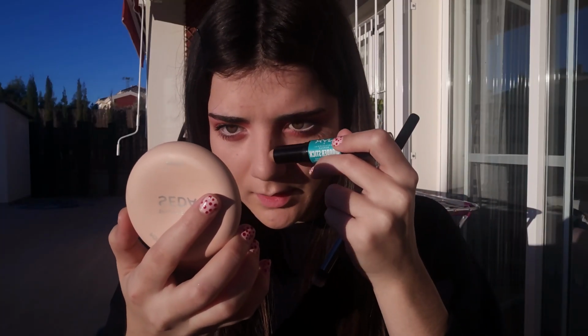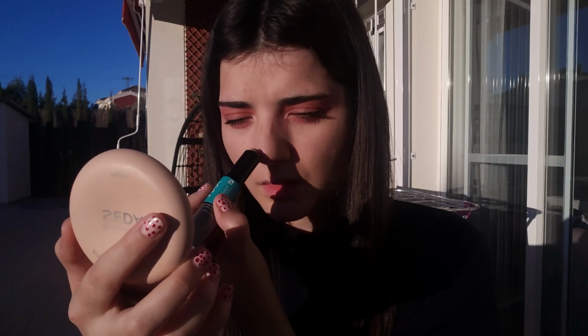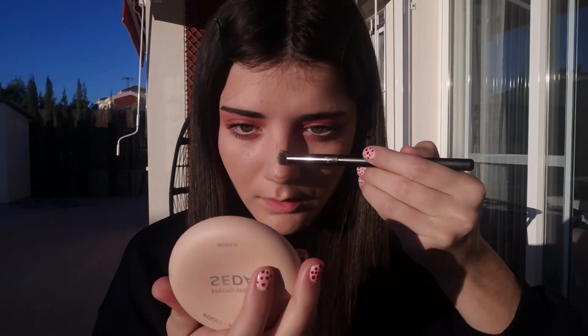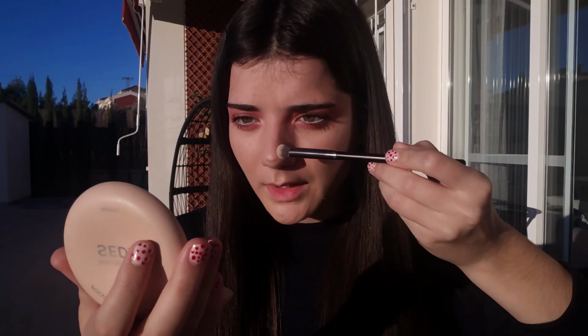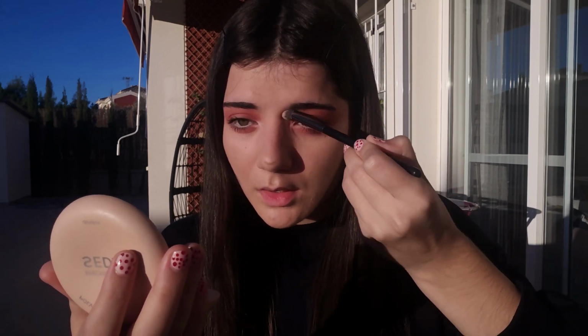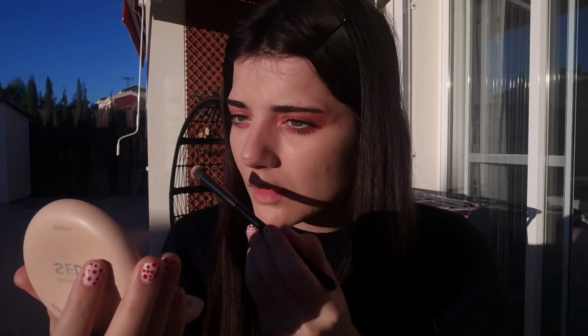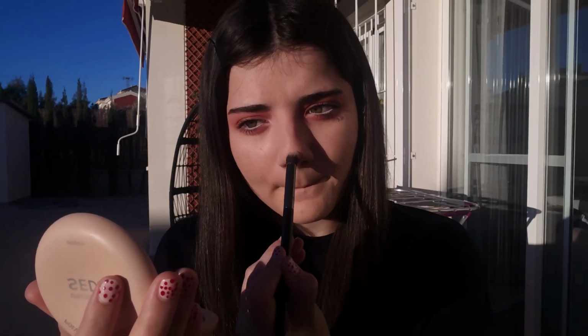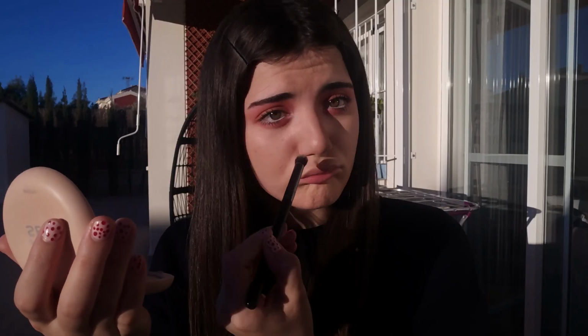I'm going to do a little bit of contour. So I use this one by NYX. I feel like everybody has this one. I just apply it on my bone like this. And I carry it until my eye and until my eyebrow here, but I always follow the bone. And then here, in a circular way. Done. I'm not going to apply highlighter.